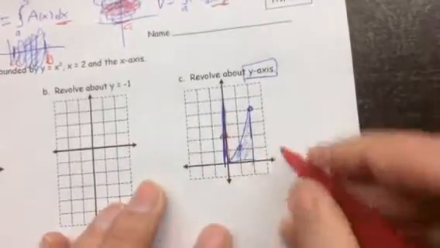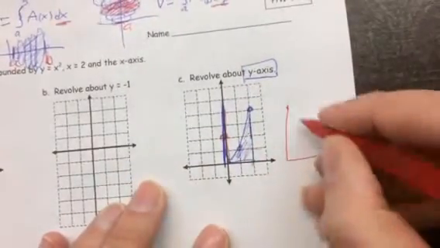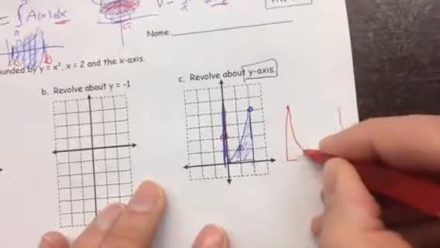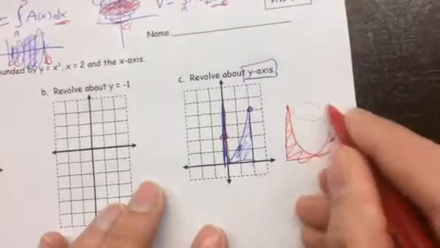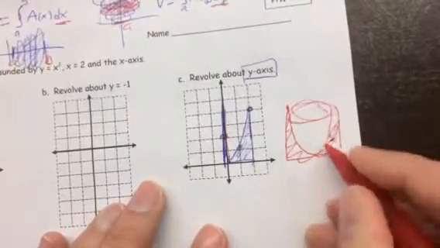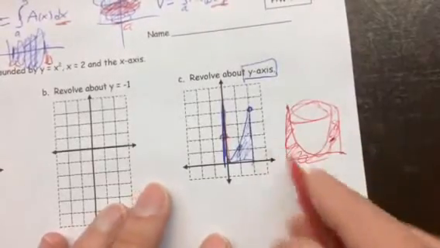I hope we can picture it. I don't know if I can draw it. It's going to have a shape that looks kind of like this in 3 dimensions, where there's this bowl in the middle that's empty and it's filled in. That's what this shape is going to look like. Let's see how to do it.